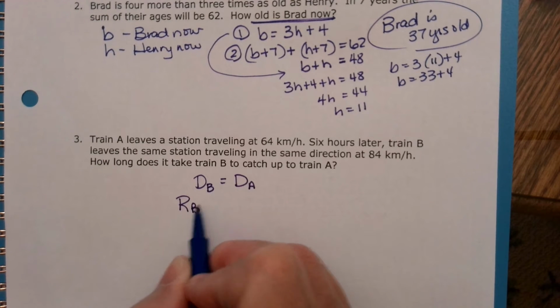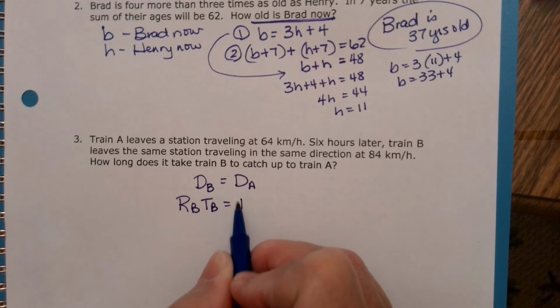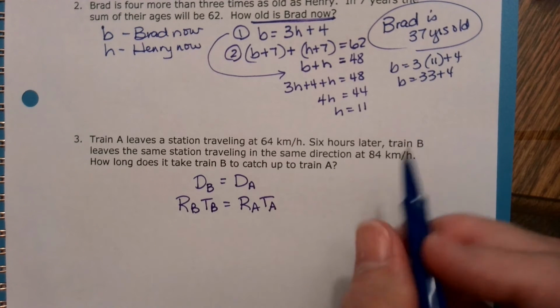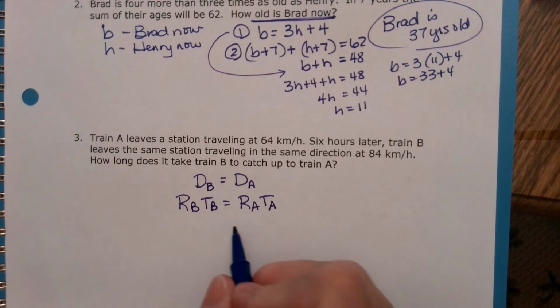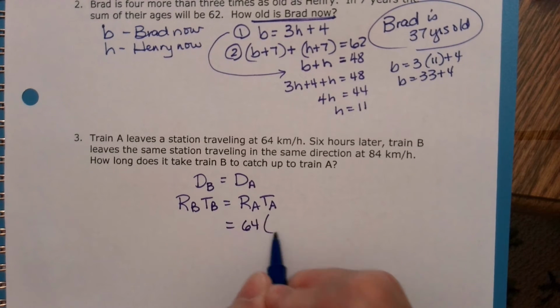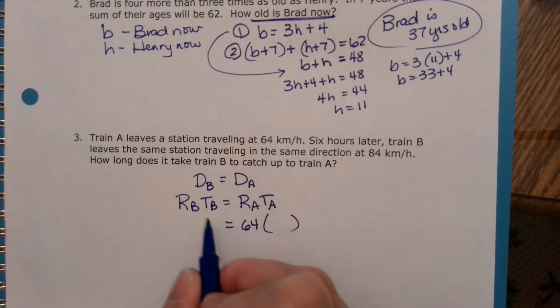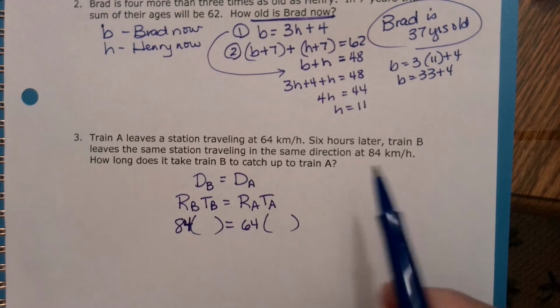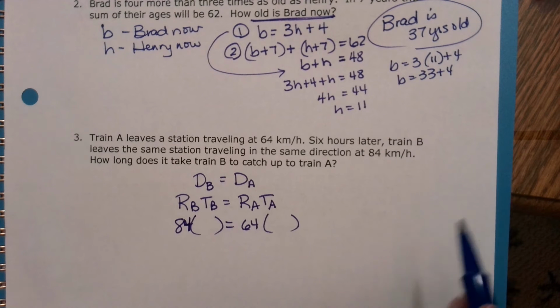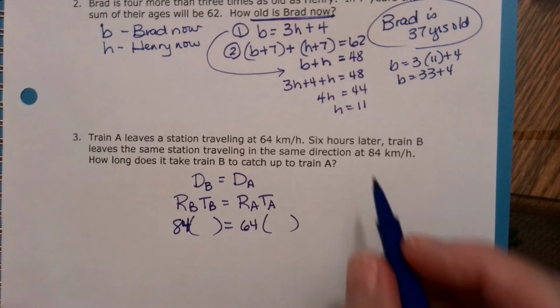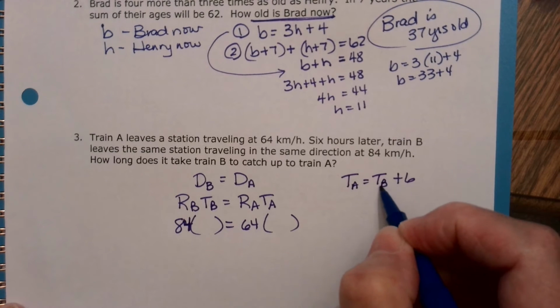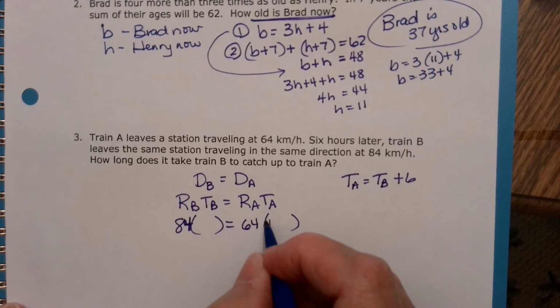Then I can substitute rate times time for each one of those. I also know the rates of each one of them. Train A's rate is 64, and train B's rate is 84. I also know that train A left 6 hours earlier than train B. So the time for train A is going to be 6 more than the time for train B. So I'm going to put that right here.